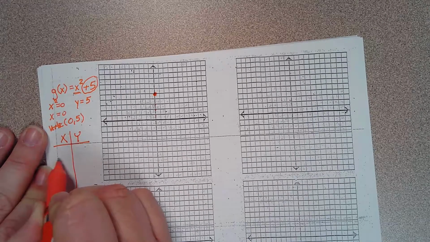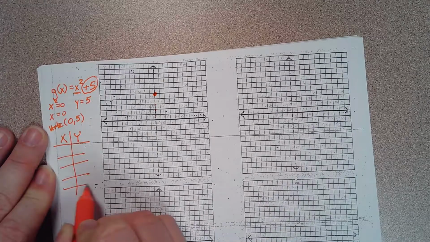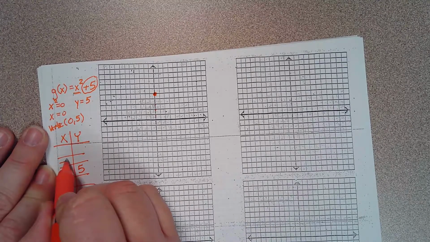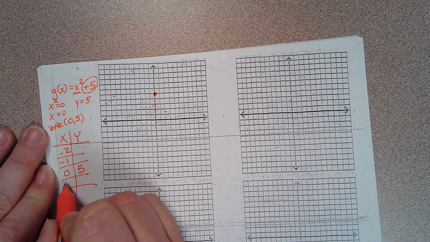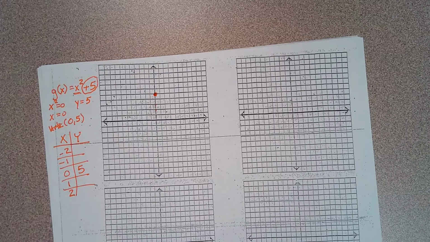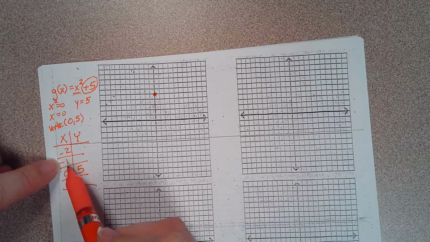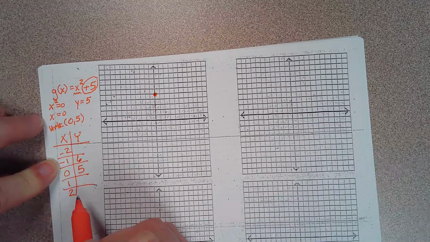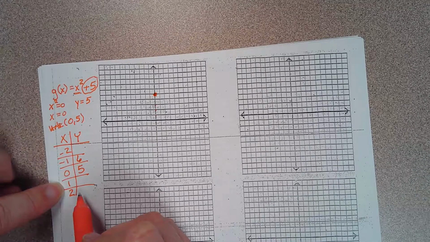So what I usually do is 5 points. I put the vertex in the middle, and I go 2 below and 2 above. So 2 below 0 is -1 and -2, and 2 above 0 is 1 and 2. Let's put those in for the value of x. So -1 squared is 1. 1 plus 5 is going to give me 6. 1 squared is also still 1, plus 5 is 6.